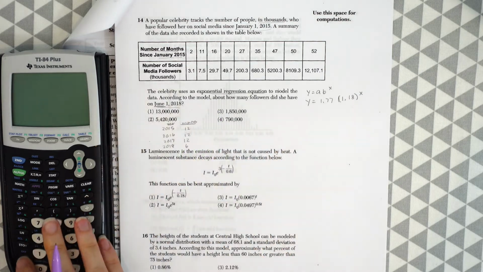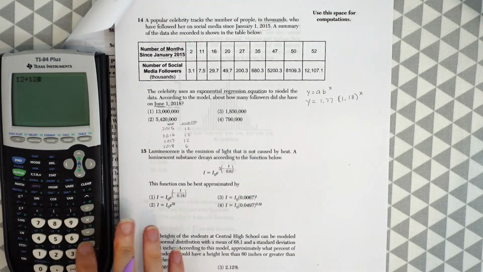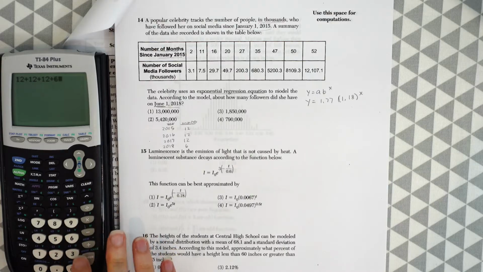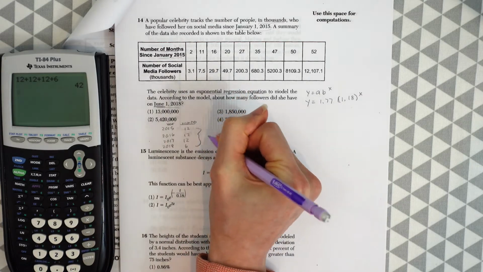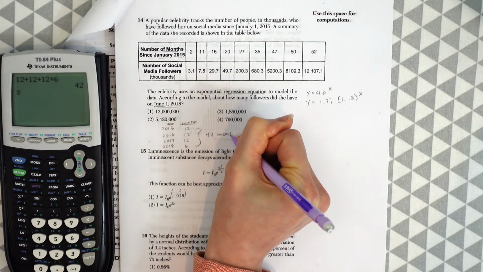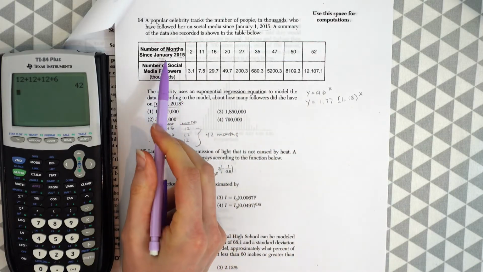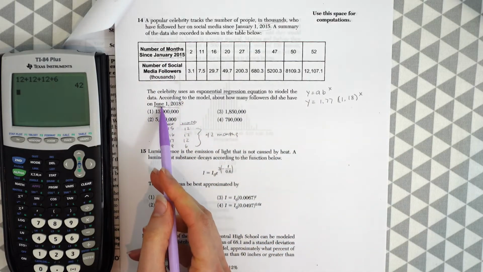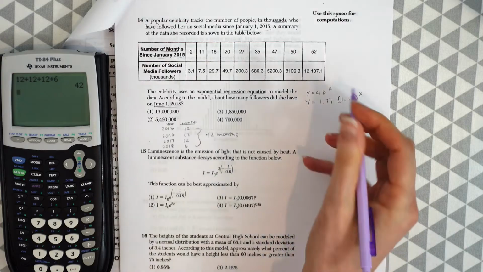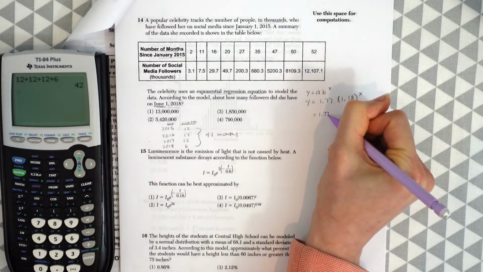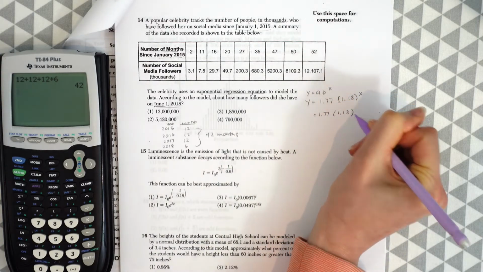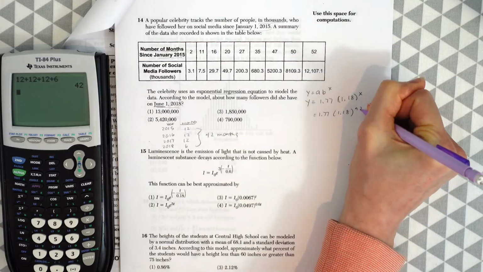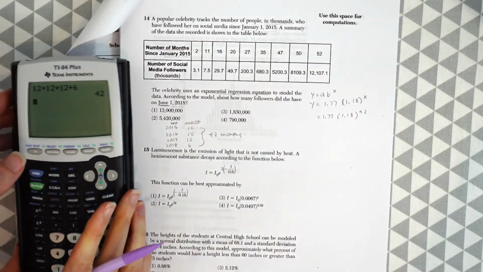So when you add all of this together, we get 42 months away from January 2015, which is what they're looking for. So what we're going to do is plug in 42 for x and then see what we get.